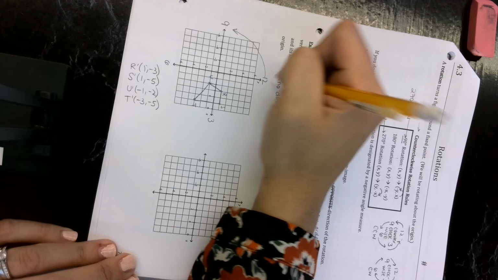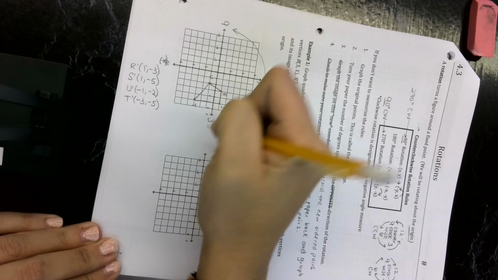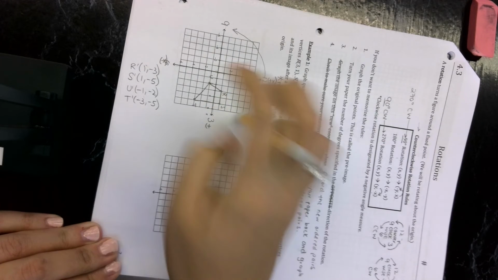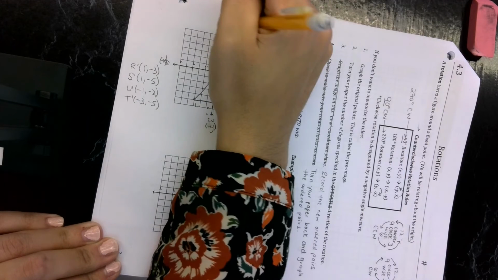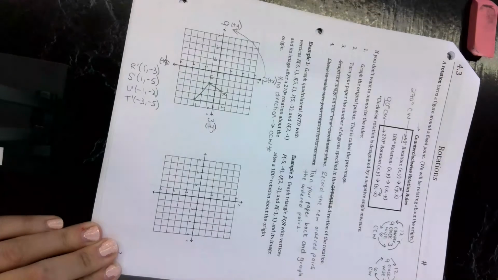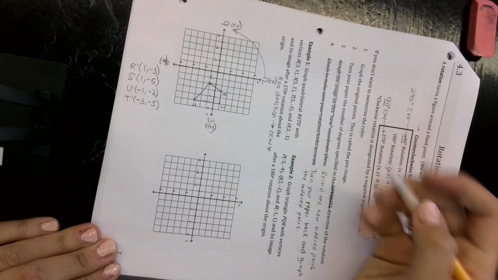Where now here are my positive x's, here are my negative x's, here are my negative y's, positive y's. Are we okay on how I got those points? Okay, so that was step 3, recording the new ordered pairs.